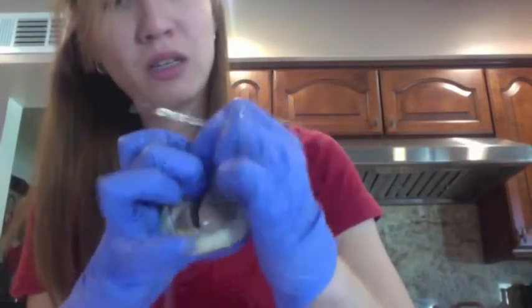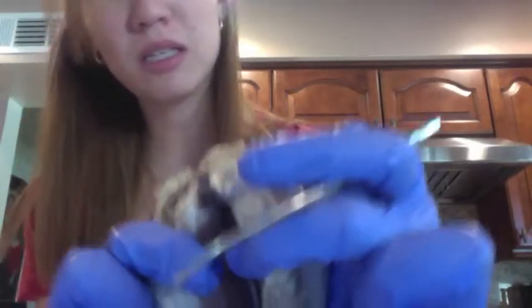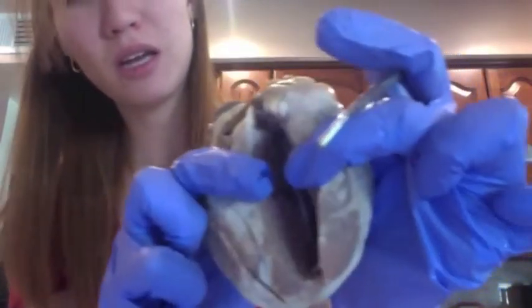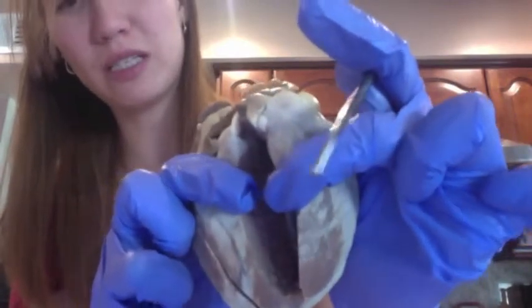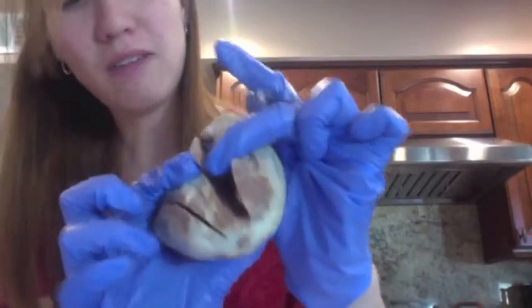That is the right, and this is the left one. If you can see, it's about 3 times thicker in the left than the right, and that's because the left ventricle has more of the oxygenated blood that goes through it.